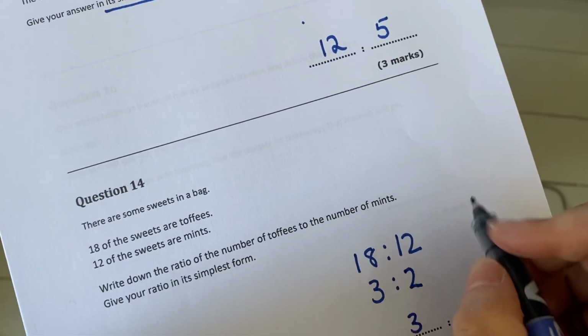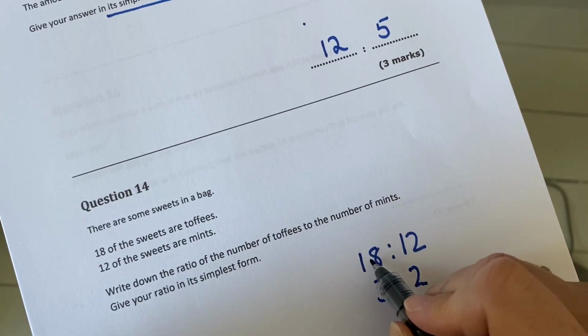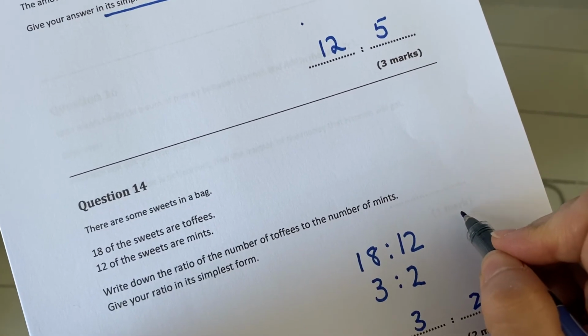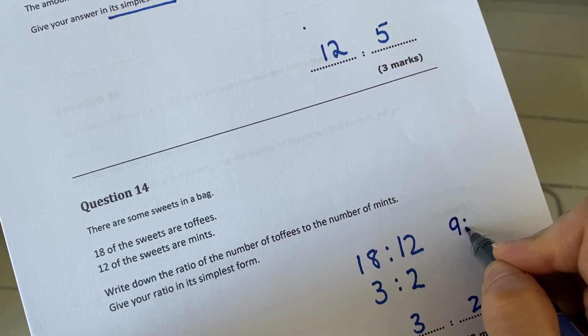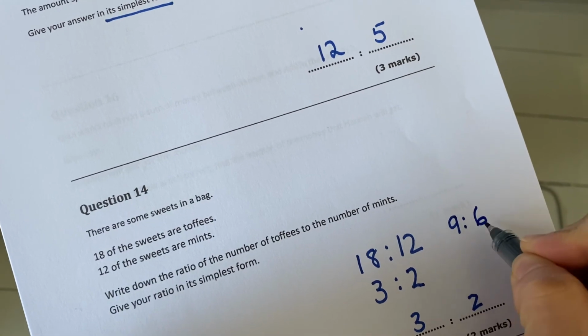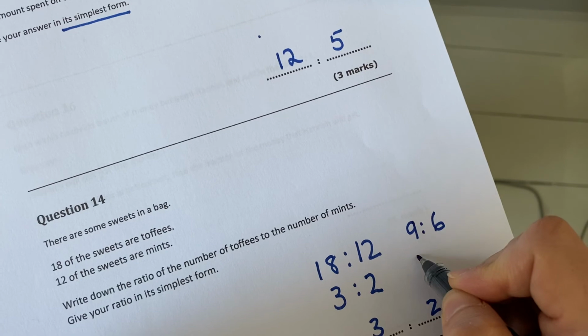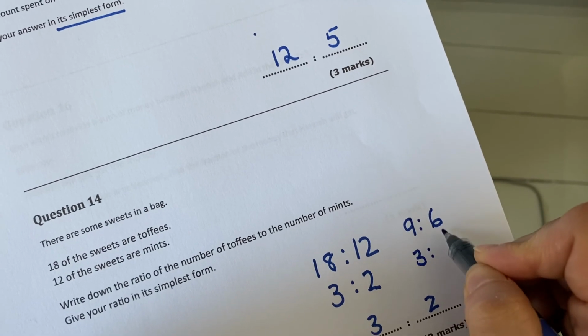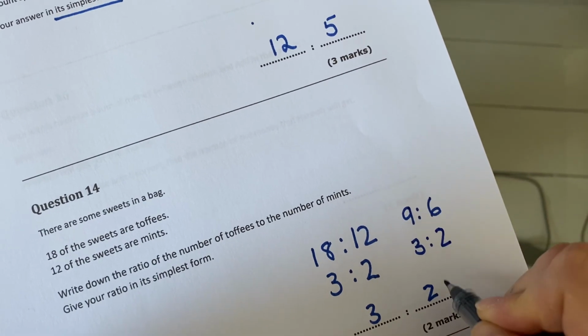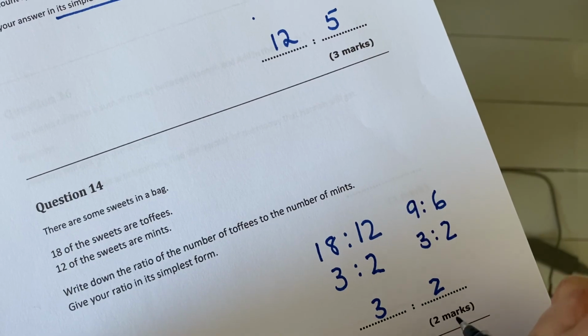If you had just spotted that they're both in the 2 times table, then you could do 18 divided by 2, which would have given you 9, and 12 divided by 2, which would have given you 6. These are both in the 3 times table. 9 divided by 3 is 3, and 6 divided by 3 is 2. So you would have ended up in the same place, just a slightly longer way of doing it.